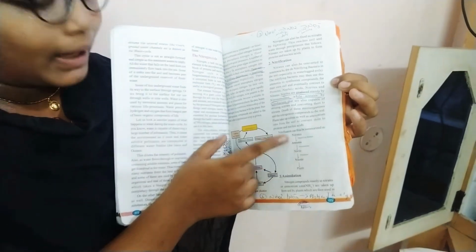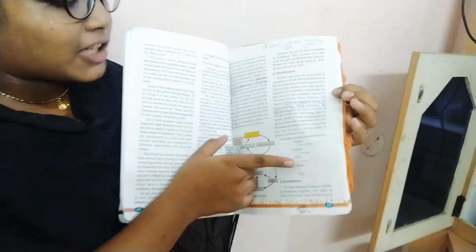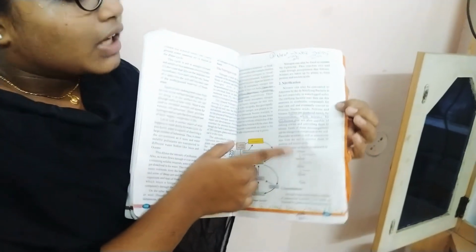Nitrites are produced mainly by Nitrosomonas, while nitrates are produced by Nitrobacter. These are the nitrification. We learned about nitrification, the nitrogen cycle, and nitrogen fixation. Now let us go to the oxygen cycle.